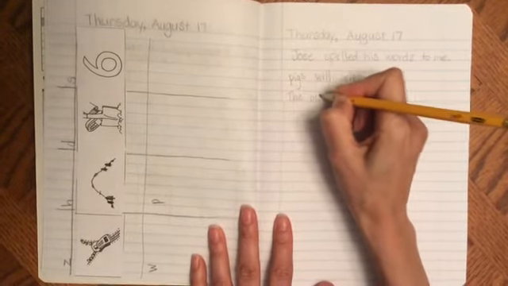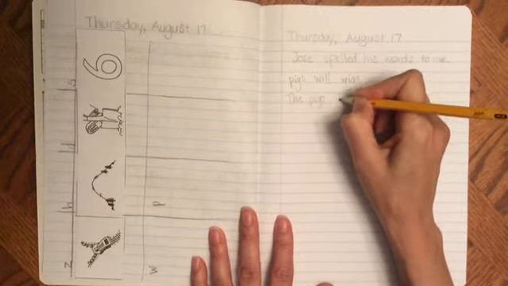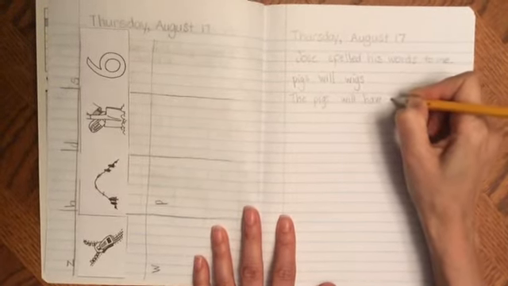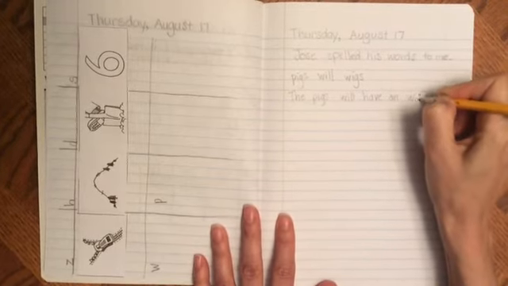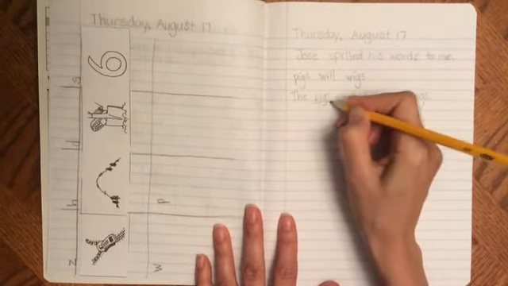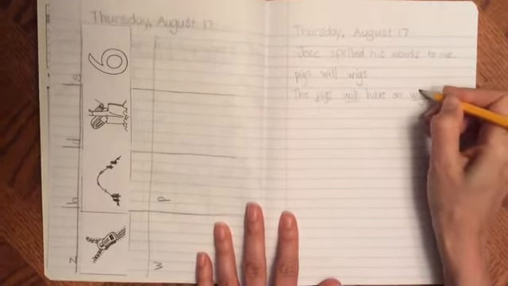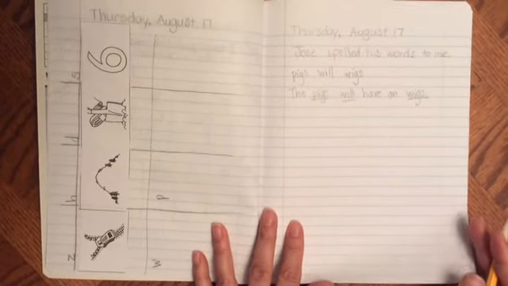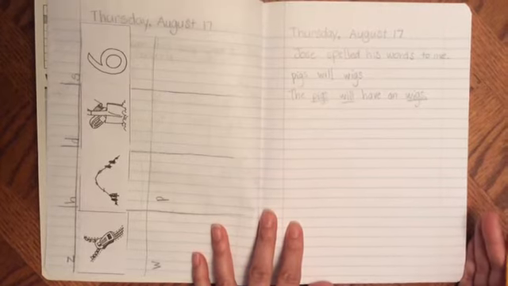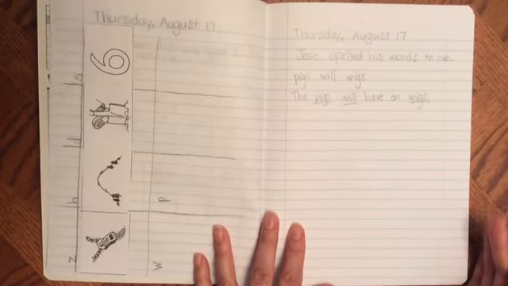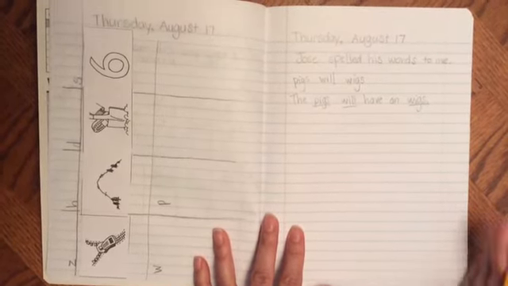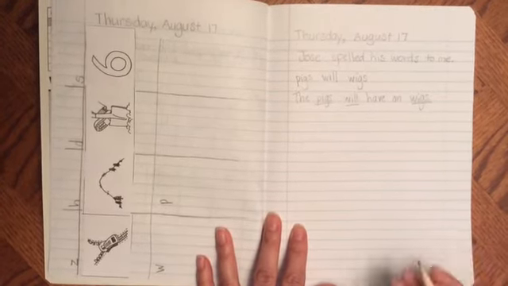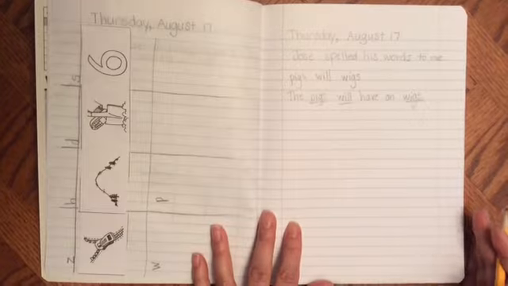The pigs will have on wigs. Then I ask that they underline the words, and then they can illustrate it in a picture. And that was, again, the optional activity. And that's the end of day 4. Tomorrow would be the spelling test, so this notebook needs to come back finished in the homework notebook folder with everything else complete, due on Friday.